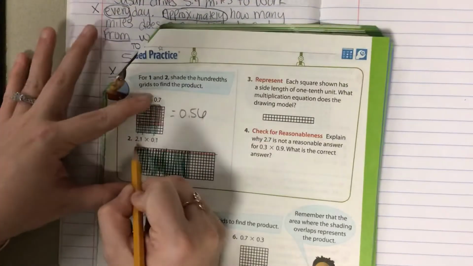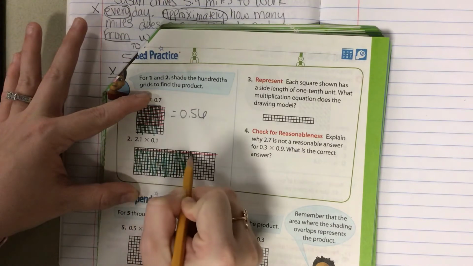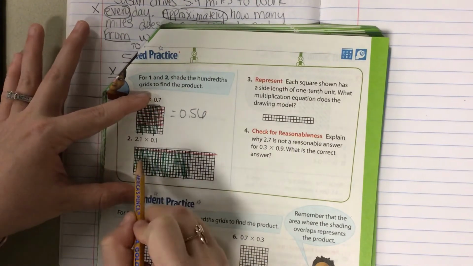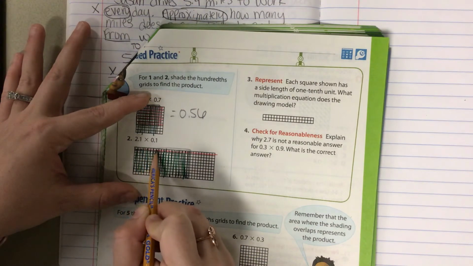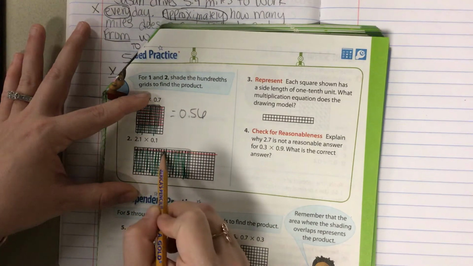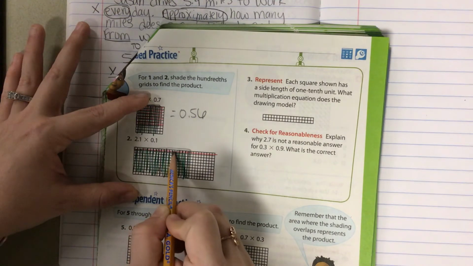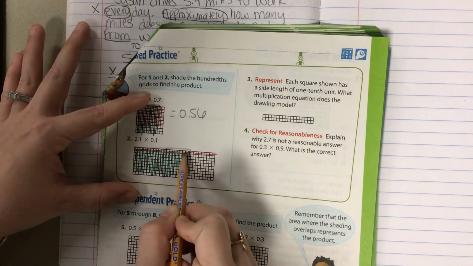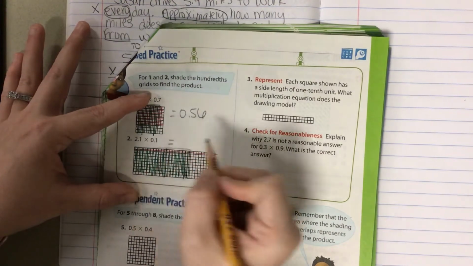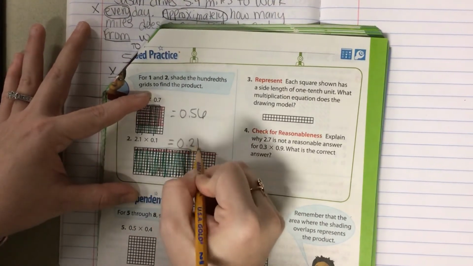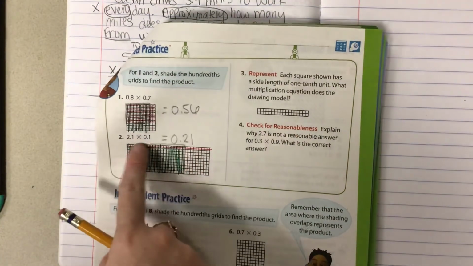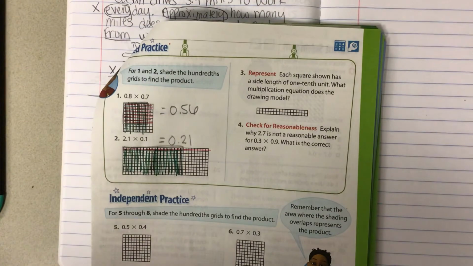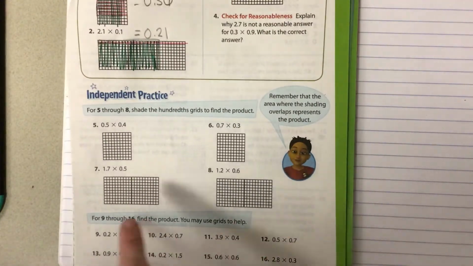Now I can box it up, whatever it is, and I can count them. I have 1, 2, 3, 4, 5, 6, 7, 8, 9, 10, 11, 12, 13, 14, 15, 16, 17, 18, 19, 20, 21. So this is going to be 21 hundredths. Look how much smaller that got, but it's because we only took a tenth out of those. All right, so let's do one more.